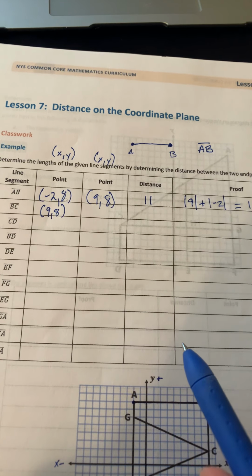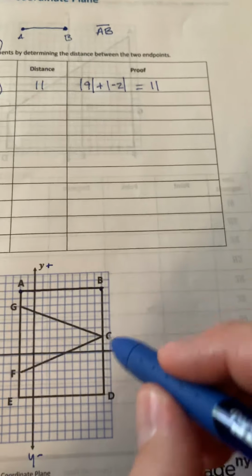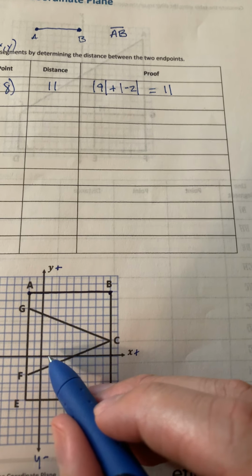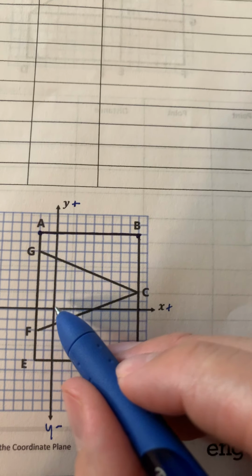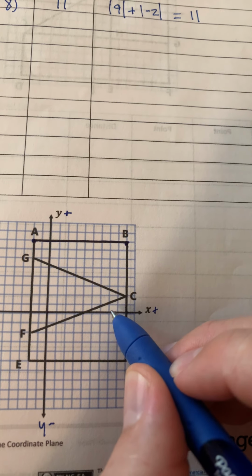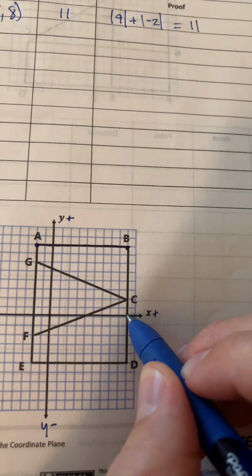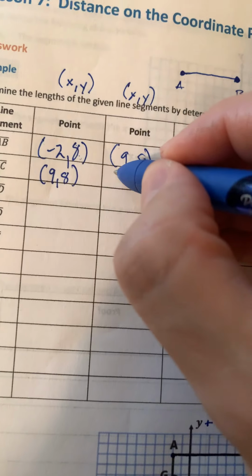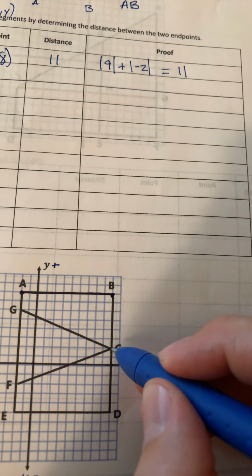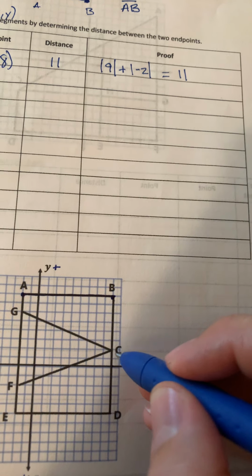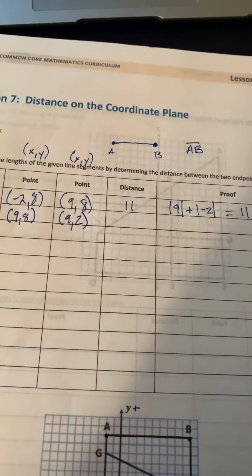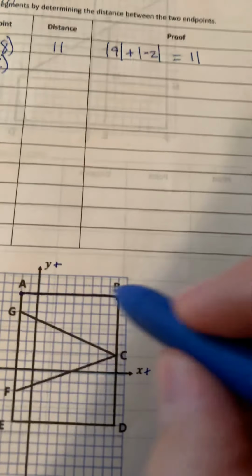And then let's look at C. Where is C located at? Here we go. Let's focus on the x's. Let's begin here. 1, 2, 3, 4, 5, 6, 7, 8, 9. It stops right there. So it's positive 9x. And how many y's? 1, 2. It's going up towards a positive y, so it's positive 2y.